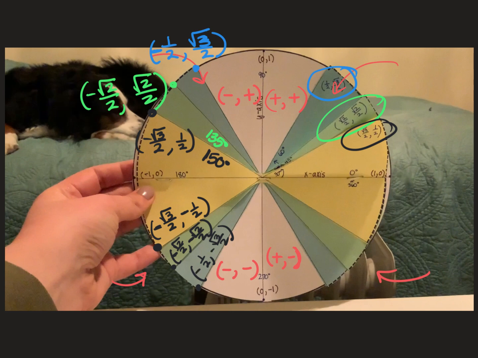All right, the angles themselves, like so for instance, the yellow angle in the third quadrant would be 180 plus 30, so aka 210 degrees. The green one would be 180 plus 45, aka 225. The blue one would be 180 plus 60, aka 240.